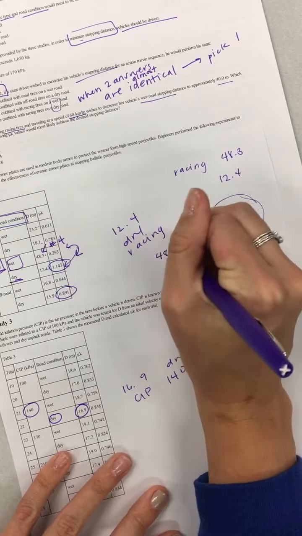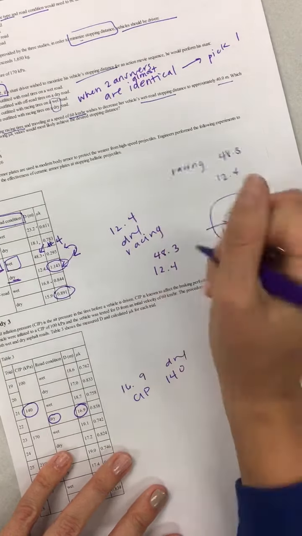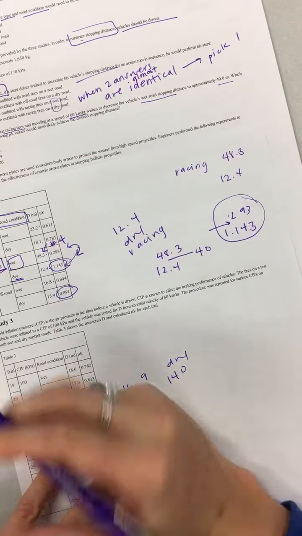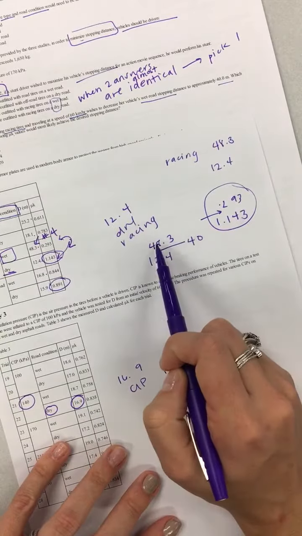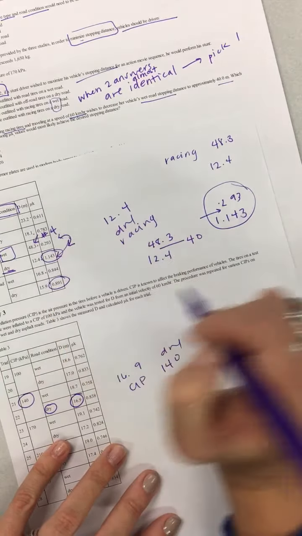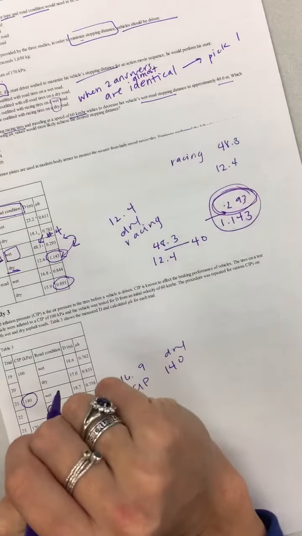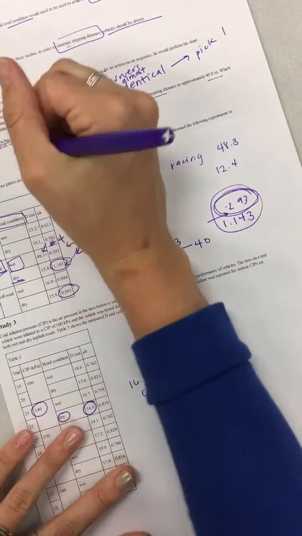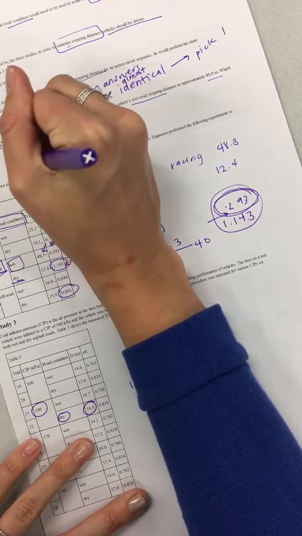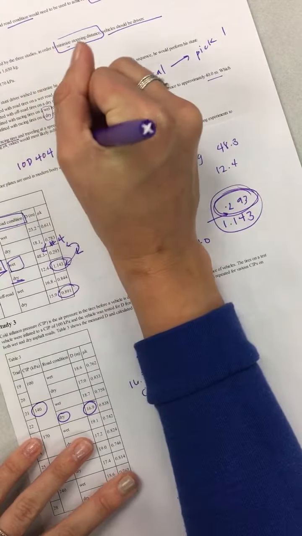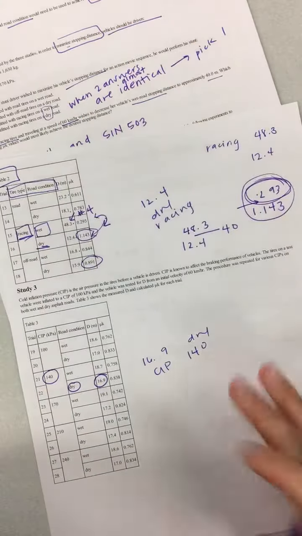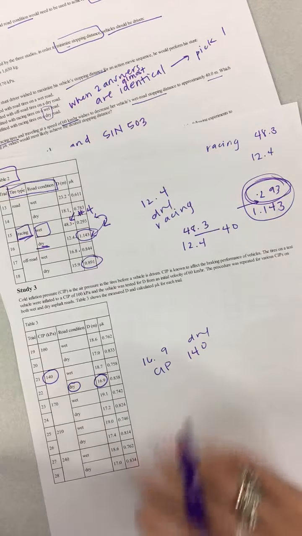So for this one, we have 48.3 and 12.4. 40 falls closer to which value? 48 or 12? So in your head, if you were saying that it was closer to 48, that means that the friction is also going to be closer to the 0.293 value, so the answer to number 5 is C. This one is actually a combination of IOD 404 and SIN 503. So you're predicting the results, but this one you also had to interpolate from the variables.